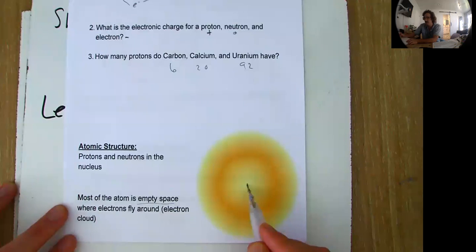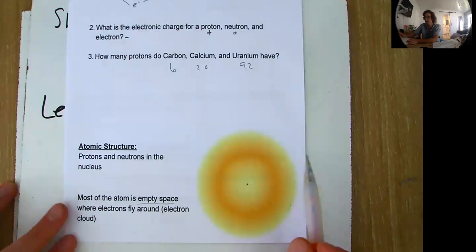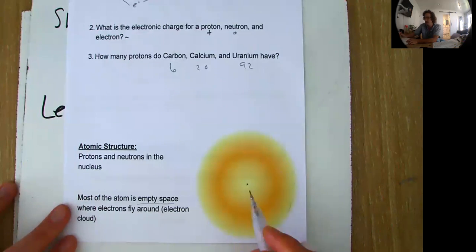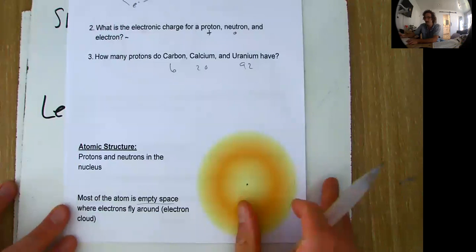There's an analogy that says that if an NFL football stadium was scaled to be the size of an atom, and you put an ant right in the middle on the 50-yard line, that ant would represent how small the nucleus is compared to the rest of the atom. It's small, but it carries most of the weight of the atom. It has most of the mass of the atom in the nucleus.